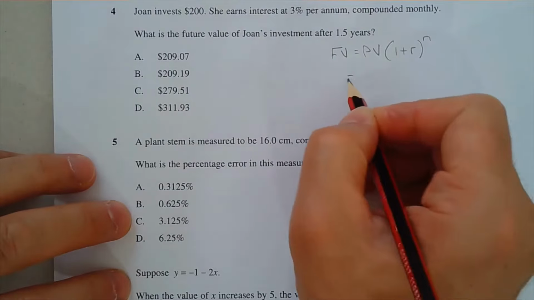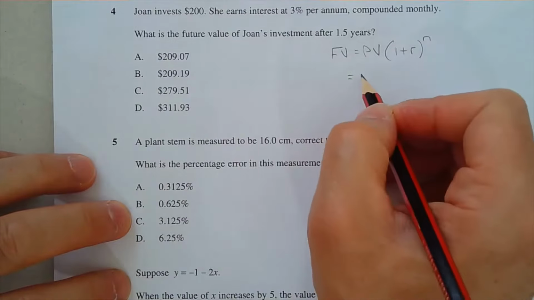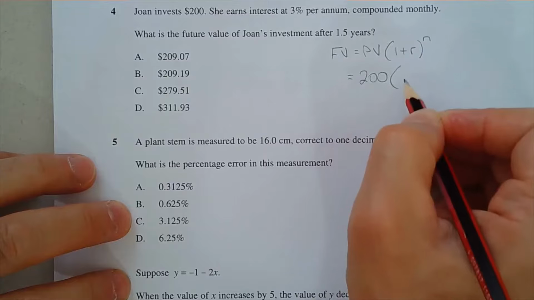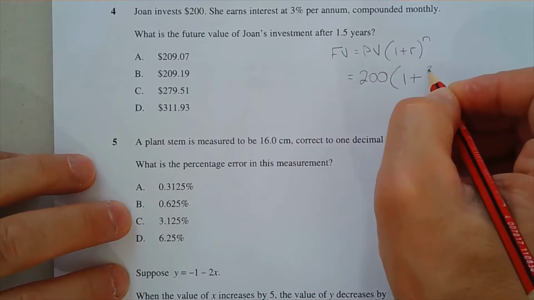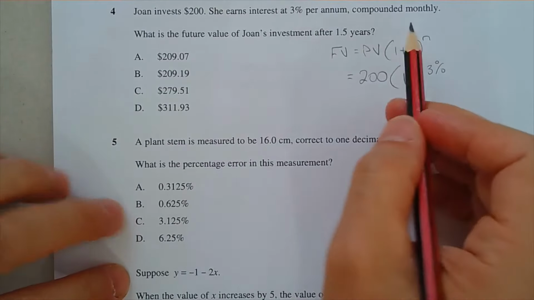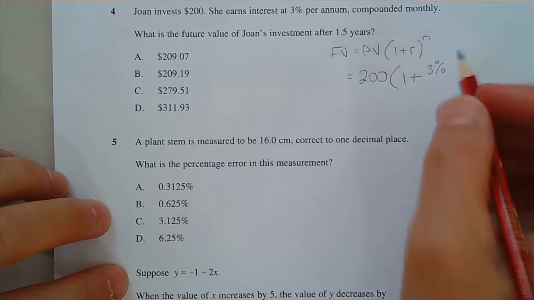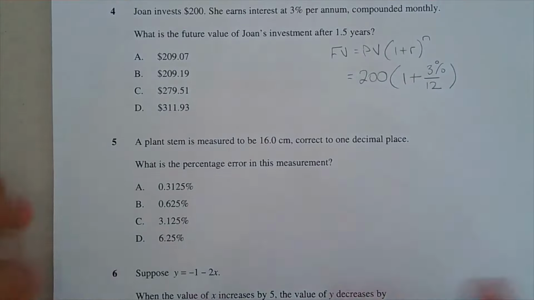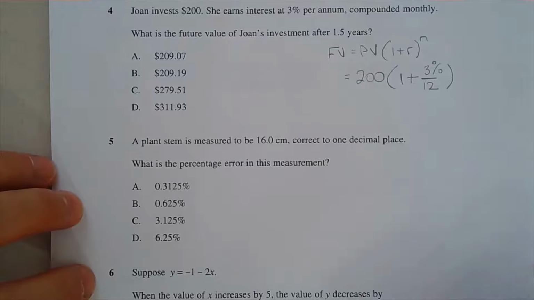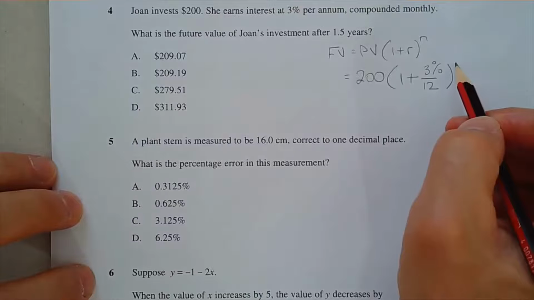Now, PV, so that's the present value, is 200. 1 plus, now what's the interest rate? Interest rate's 3% per annum. So let's write down 3%, but it's compounded monthly, which means that we need to divide that by 12. And it's for 1.5 years. Now, is that to the power of 1.5?